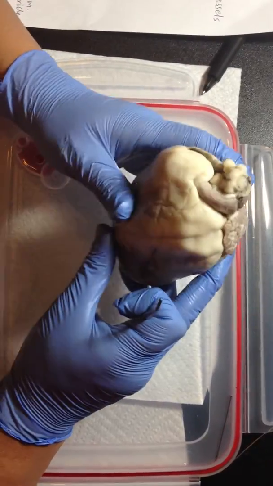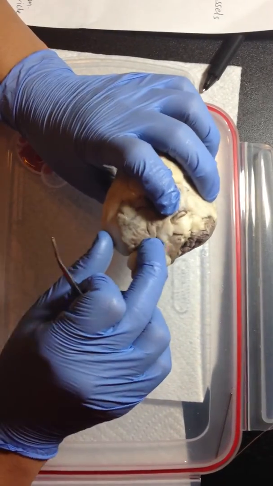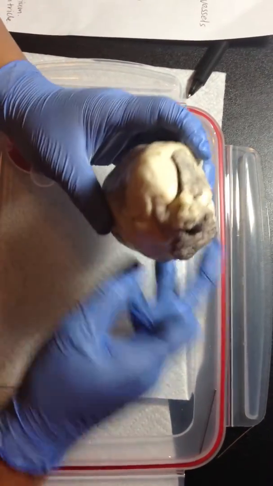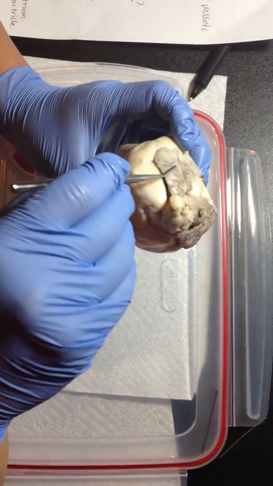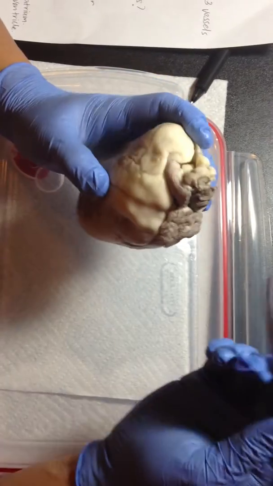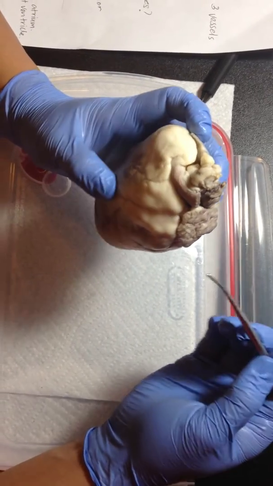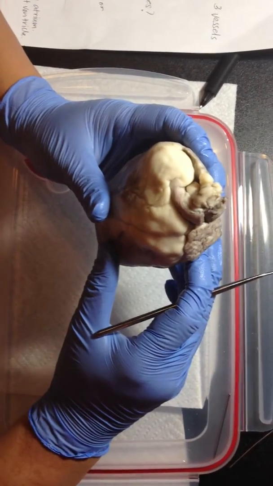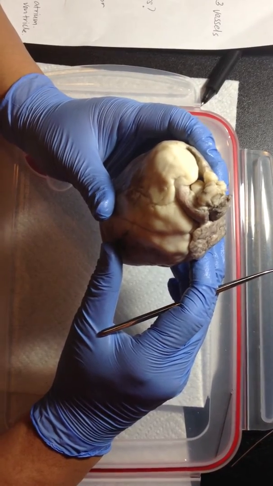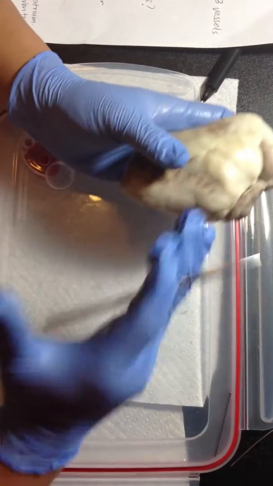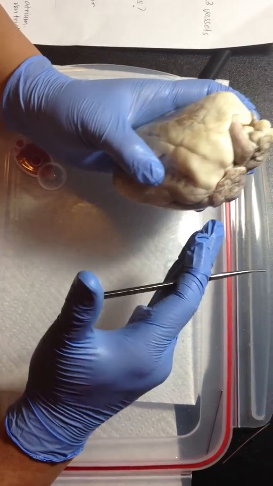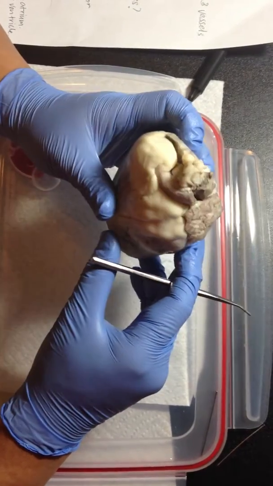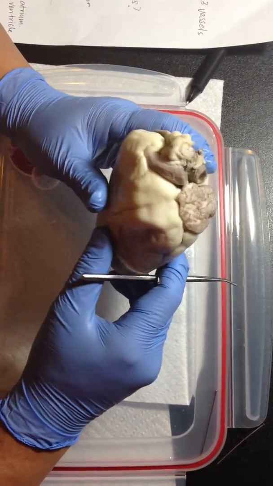So now we're going to locate the right and left atria. This should be the right atrium here, the section here, and then the left atrium should be in this area here. Is the blood in the right atrium oxygenated or deoxygenated? The right atrium receives deoxygenated blood from the body. And is the blood in the left atrium oxygenated or deoxygenated? It's oxygenated blood delivered from the lungs by the pulmonary vein.